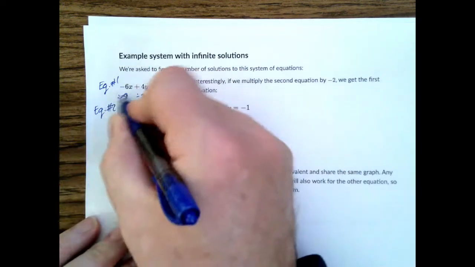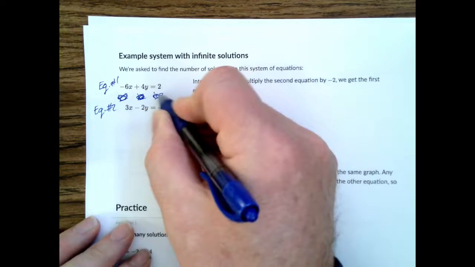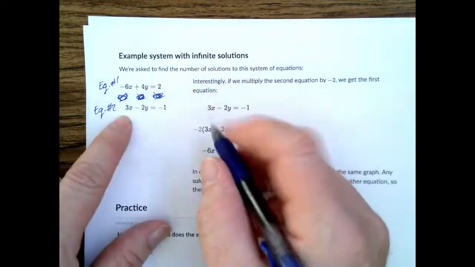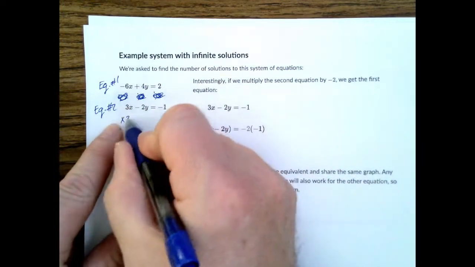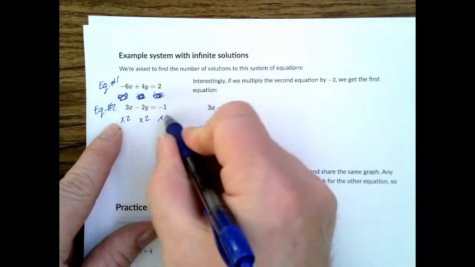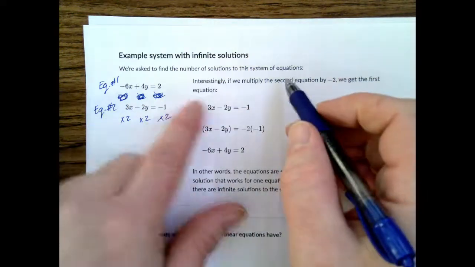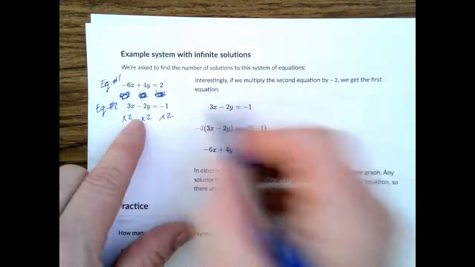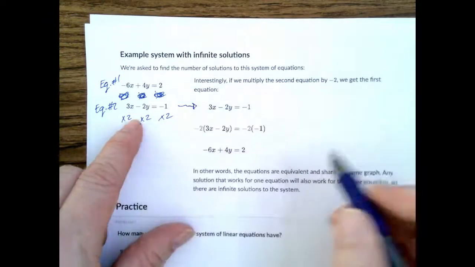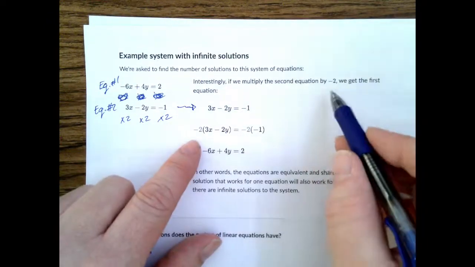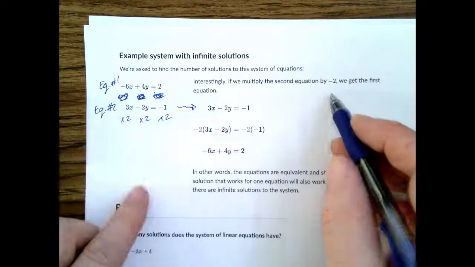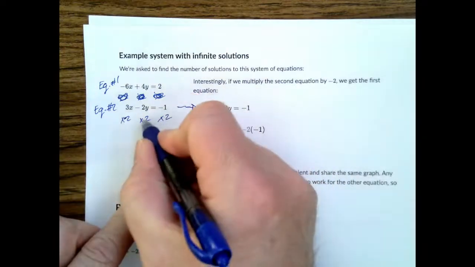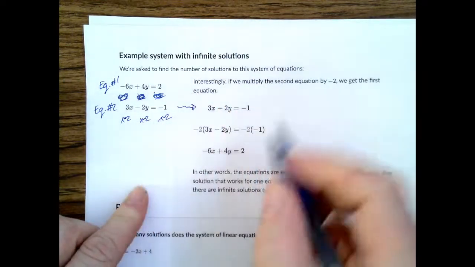So let's get rid of that. It's easier to multiply. So let's take equation 2. We'll multiply it times 2, times 2, times 2. And if we do that, if we multiply the second equation, so take a look at what's been done here. Oh, but we need to change the signs. So we should have multiplied by negative 2, negative 2, negative 2. Well, how do you do that?